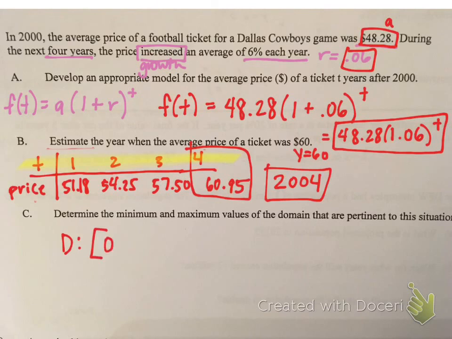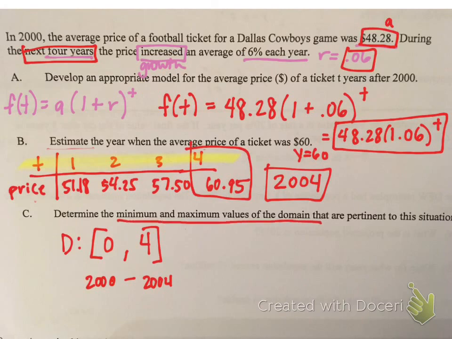That represents the year 2000. Then it says for the next 4 years. So if I add 4, it's 2004. So it would be from 0 to 4. Those are the only values, min and max, that would be okay for this situation, because after 4 years it may increase even more so.